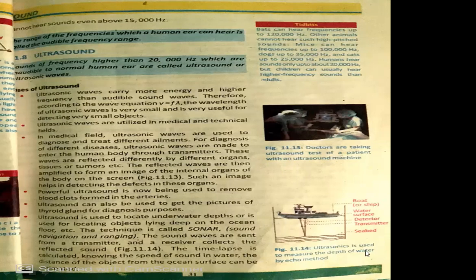Okay. Next example: ultrasonic waves, or ultrasound. Ultrasonic is used to measure the depth of water by the echo method. We discussed echo in the last topic. When we clap in front of tall buildings, you will hear the sound after some time. This is called echo. The same principle is involved in ultrasonic waves. So with the help of ultrasonic waves, we can measure the depth of the seabed. Because you cannot measure depth with a meter rule or meter tape. You need to use some types of waves which have higher frequencies to measure the depth of the seabed.